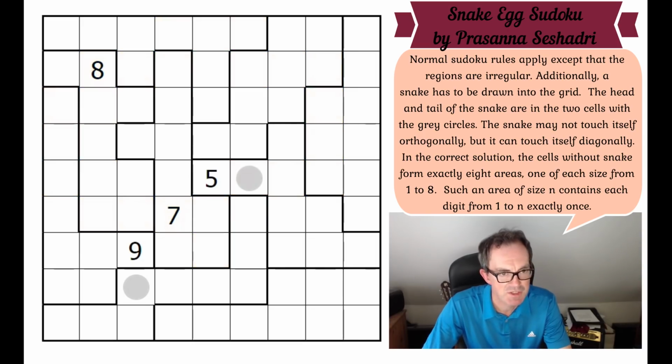Now let's read the rest of the rules. The rest of the cells without the snake form exactly 8 areas, one of each size from 1 to 8. Such an area of size n contains each digit from 1 to n exactly once. So what is this saying? Well, it's saying that as we draw the snake, I don't know, let's draw a snake. I'm not obeying my rules about orthogonal touching here, but I just want to sort of demonstrate what's going on.